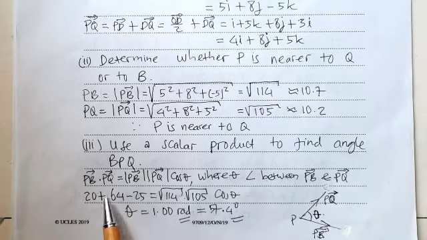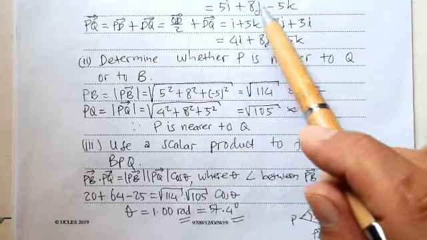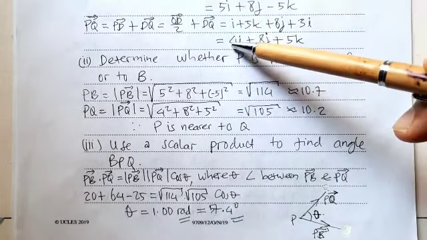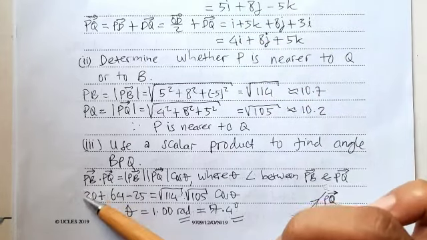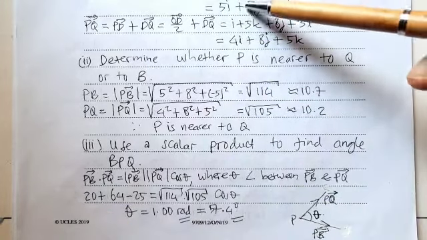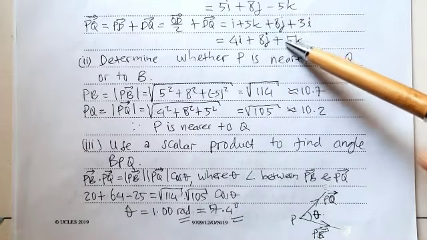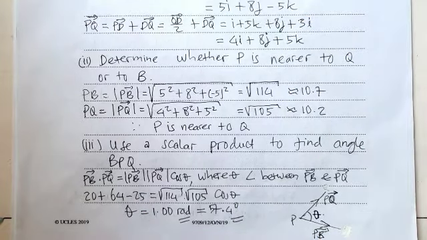Now vector PB dot vector PQ is 5 times 4, that is 20, plus 8 times 8, that is 64, plus minus 5 times plus 5, that is minus 25.